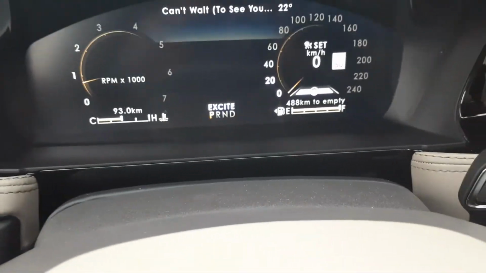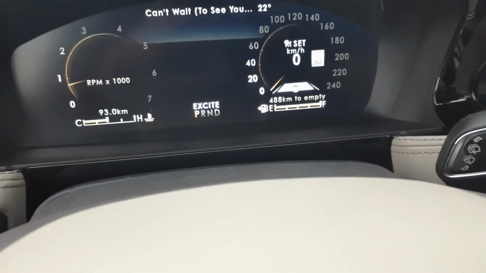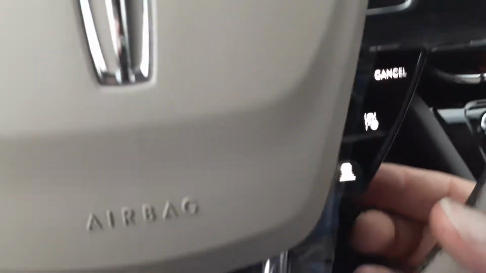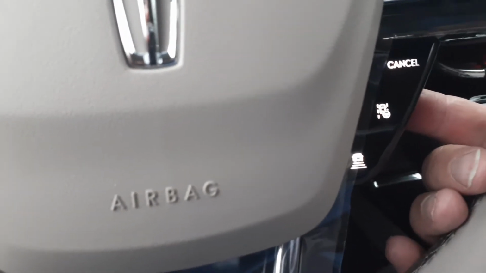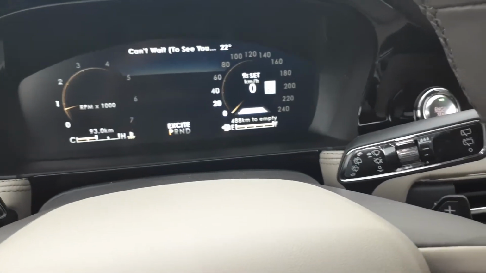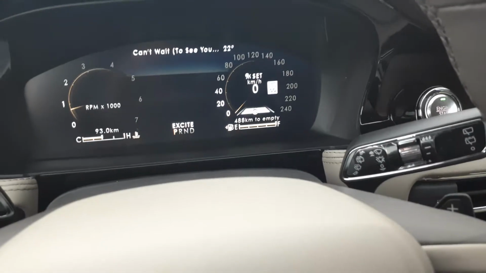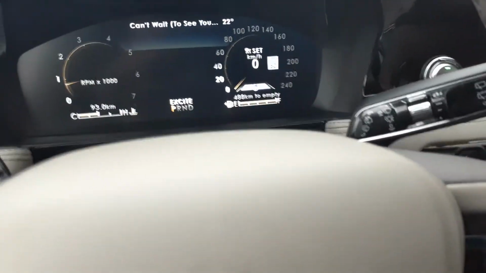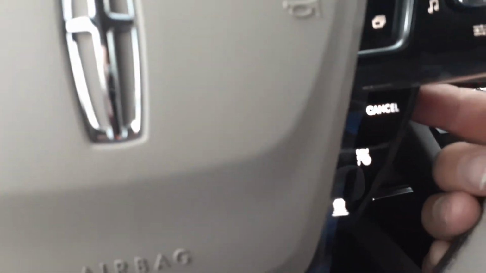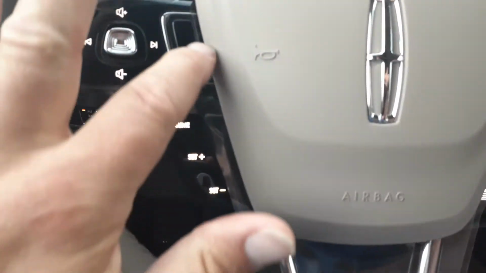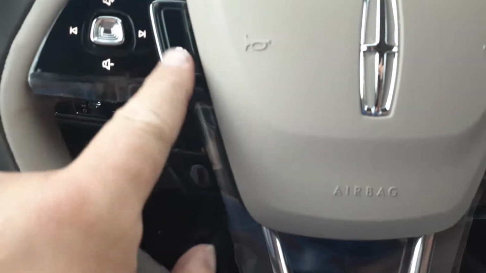So you can change the number of car lengths that you stay behind the person. It's actually on the back part of the button. The one above is for your lane centering. So if you don't want lane centering, that'll turn it off. When the little steering wheel is indicated right there, that means your lane centering is active. And of course, cancel is to cancel your cruise control speed. You can shut off the cruise control from that side.